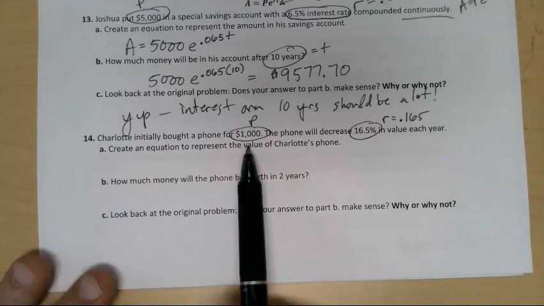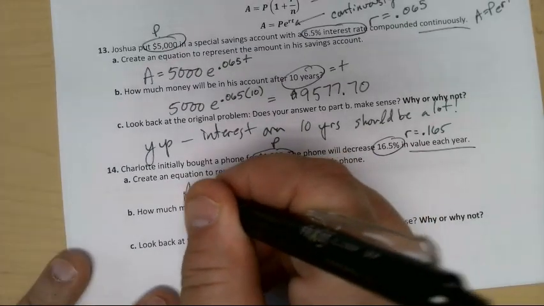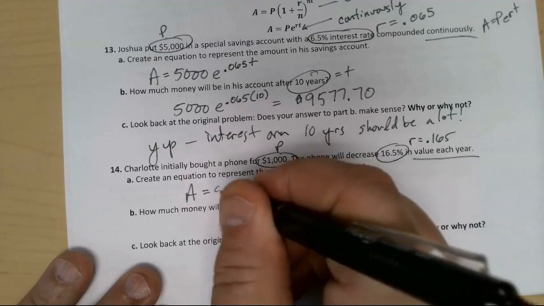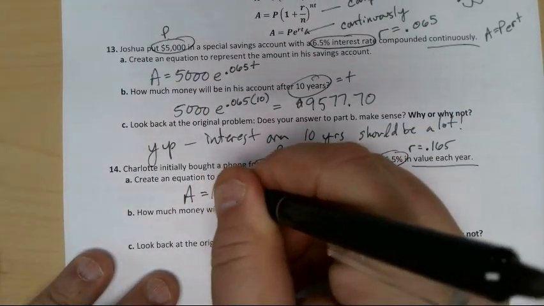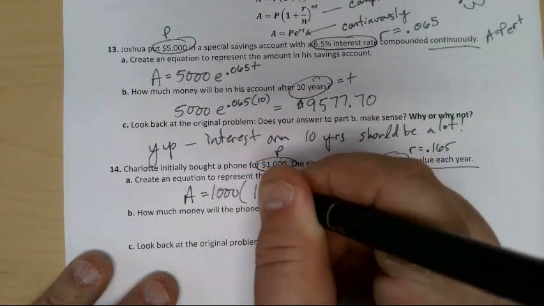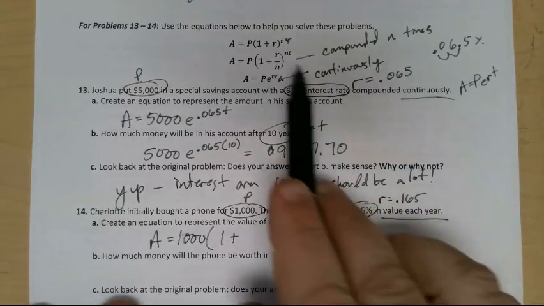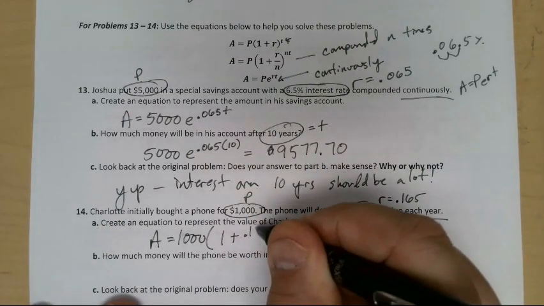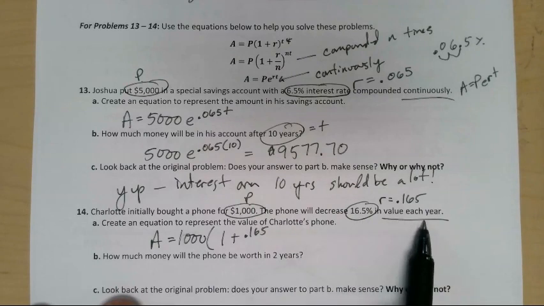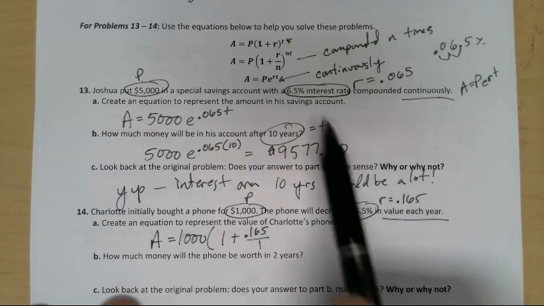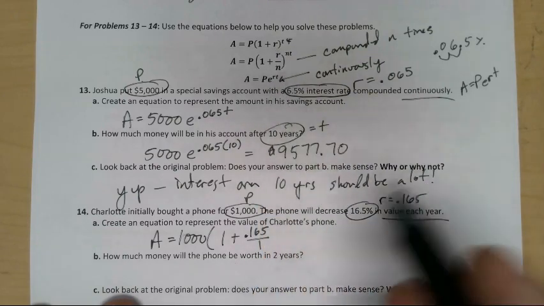Well, it's not continuously because it's just said in value every year. So the amount of money it's worth is going to be $1,000 times 1 plus, but which of these am I going to use? Well, check this out. It actually really doesn't matter. If I take this interest rate, which is 0.165, how often does it decrease that much? Every year. How often every year? Just once. So it would be over 1. Well, isn't R over 1 just the R right there? So I could use either one.